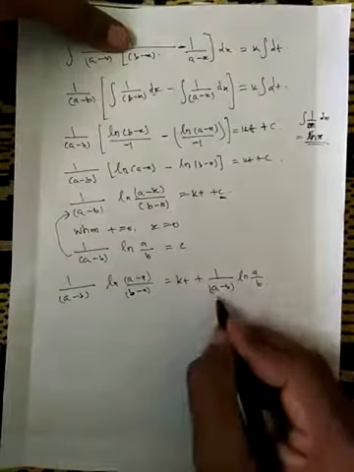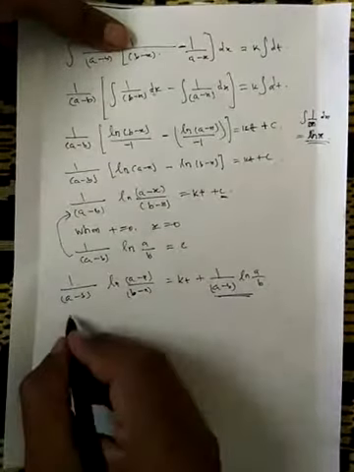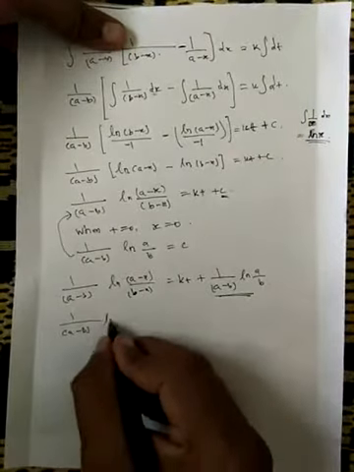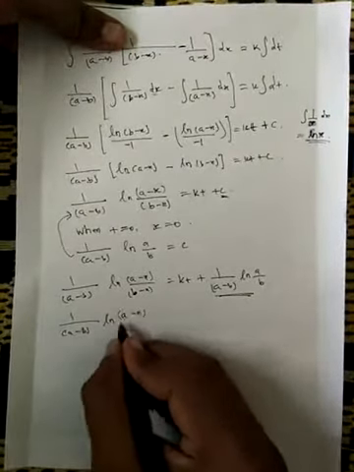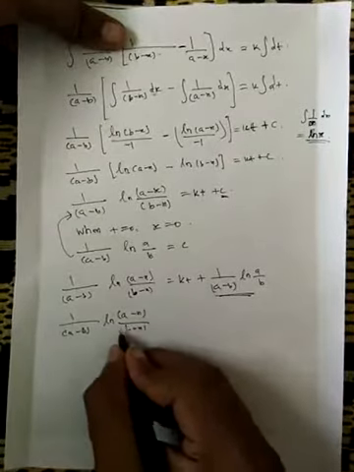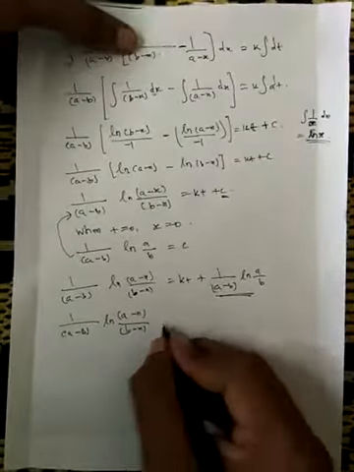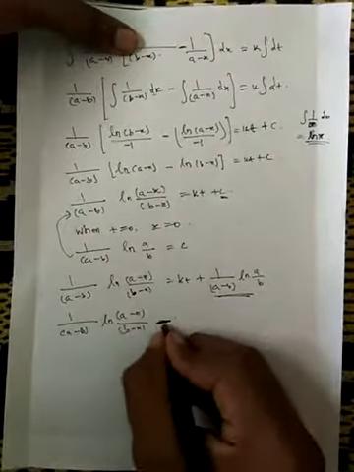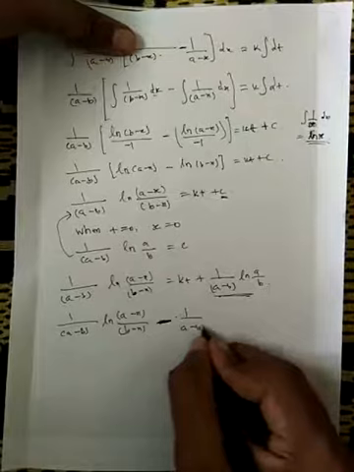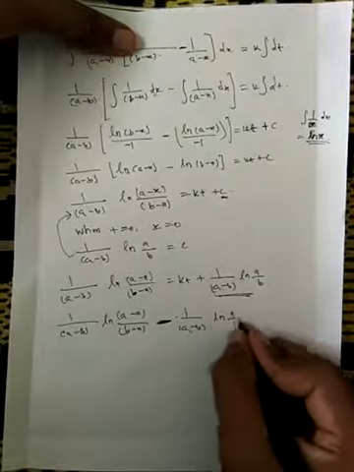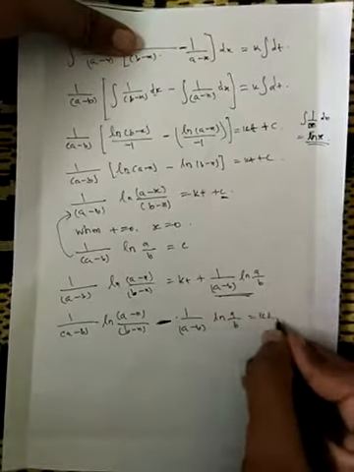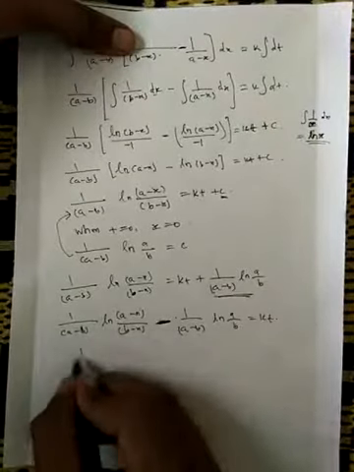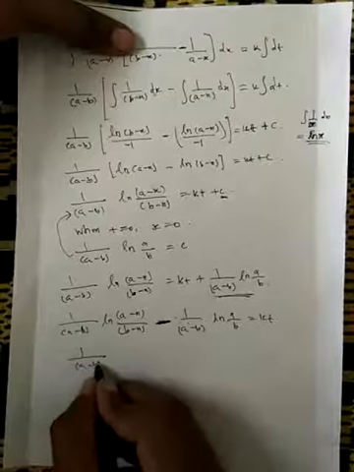Okay, just take this term to the left side of the equation. Minus, this is plus, minus 1 by a minus b logarithm a by b equal to kt. Now 1 by a minus b is common, so I'll take it out.